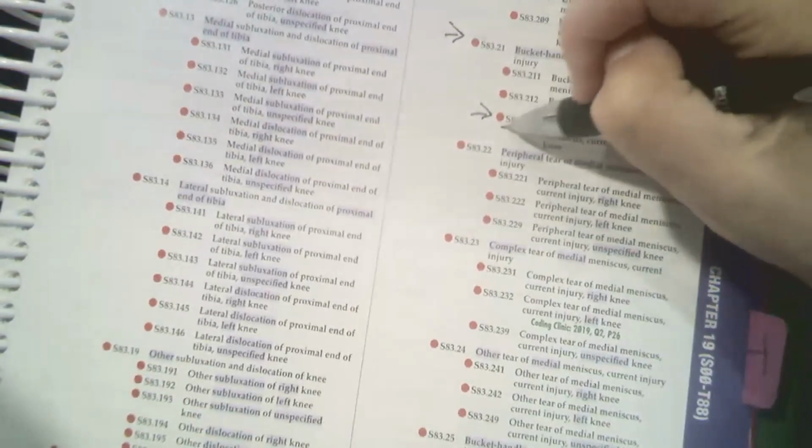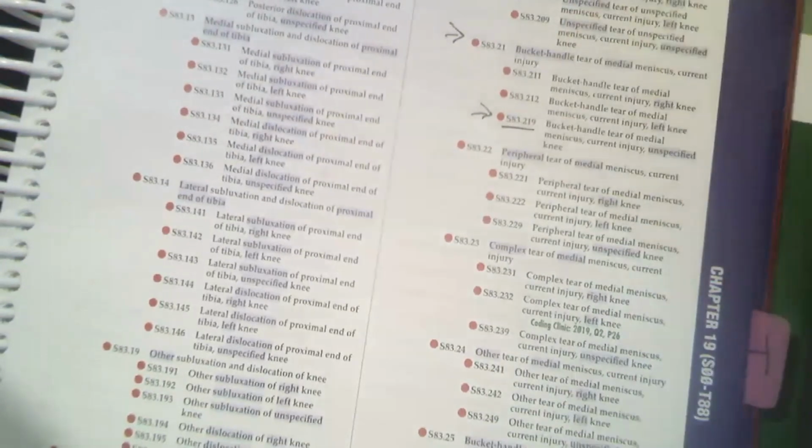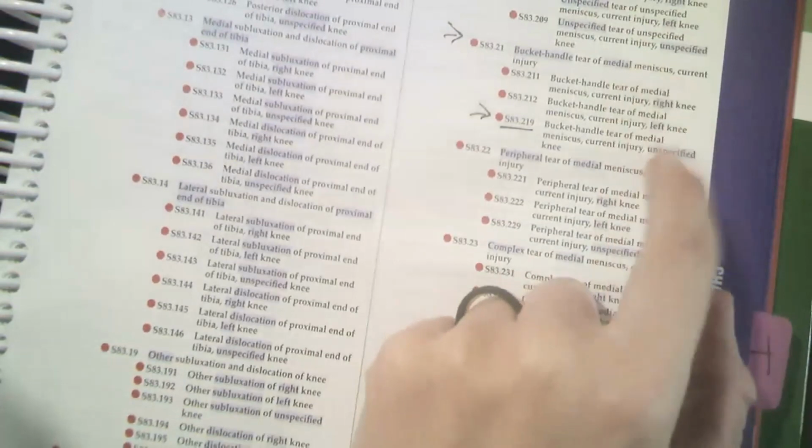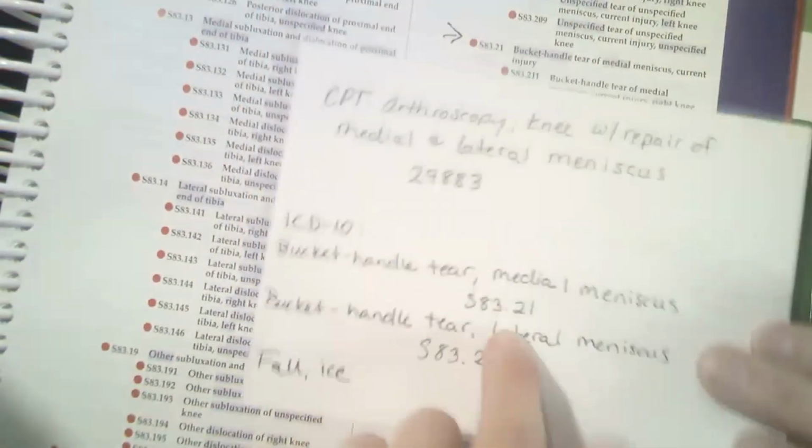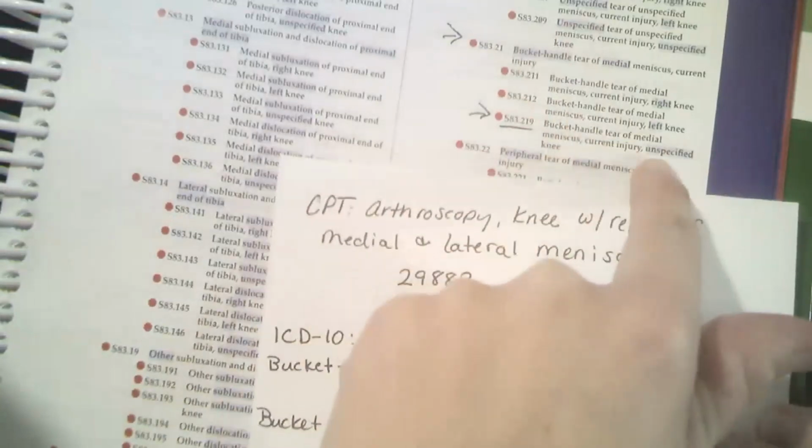Okay, so we are looking for S83.21. And that is on 1349. Put an arrow here for you all. So S83.21. And we do not know which knee was injured. So we will be picking S83.219. So if you look at each of these codes, you'll see the only difference is that it's for right knee, left knee, or unspecified, but all of them are bucket handle of medial meniscus, which is what we are coming to look for, is this S83.21. And then we're just specifying which knee. And since we do not know which knee, we will do the unspecified knee.